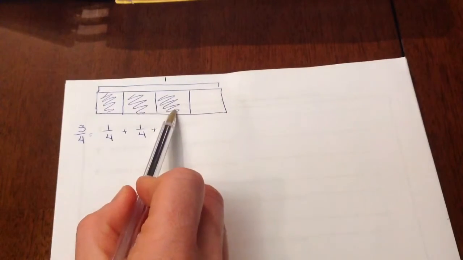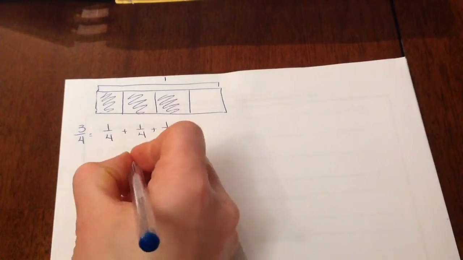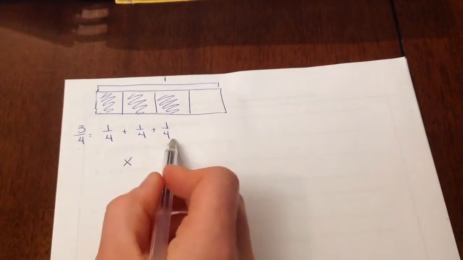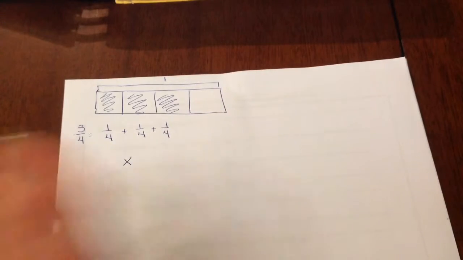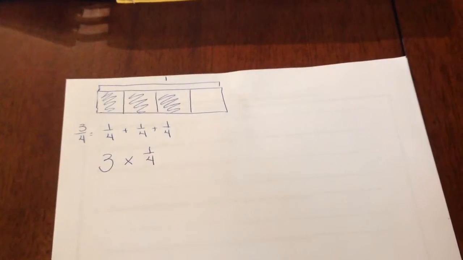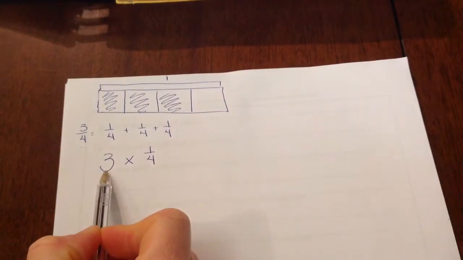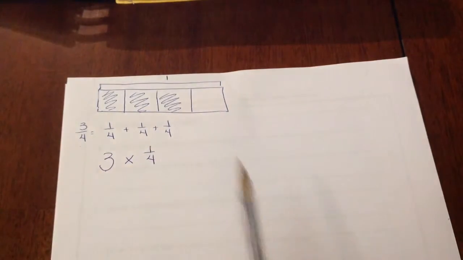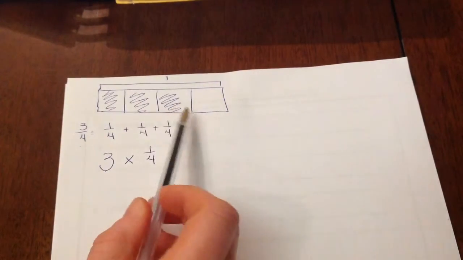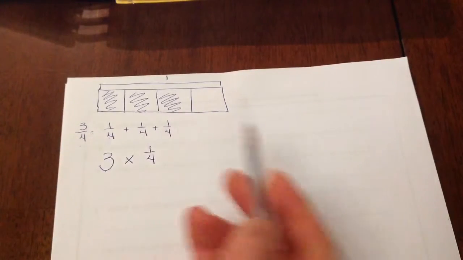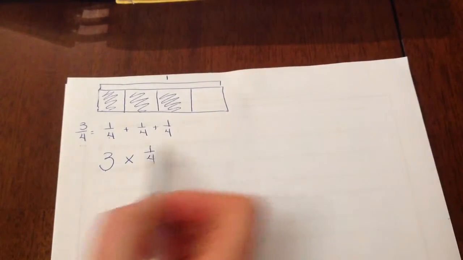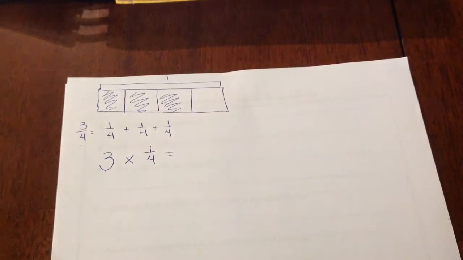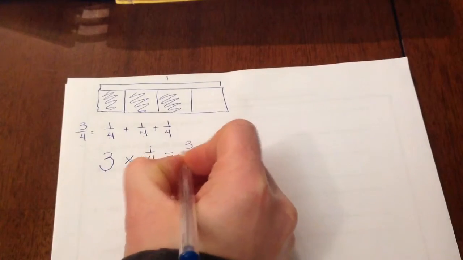Since I have 3 pieces shaded, I would like you to figure out how to use multiplication to show this same sentence. Pause and give it a try. If you came up with 3 pieces, 1, 2, 3, times 1/4 each, you are correct because I have 3 1/4s. Repeated addition: 1/4, 1/4, 1/4. If I had 6 groups of 4, I'd have 6 4s. I have 3 groups of 1/4. If I multiply that, it's the same answer. It's 3/4.